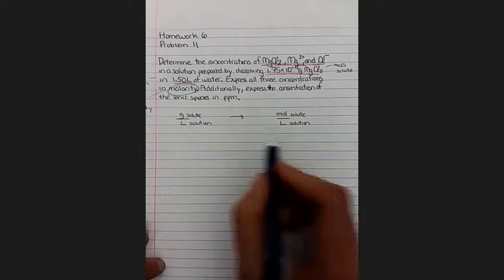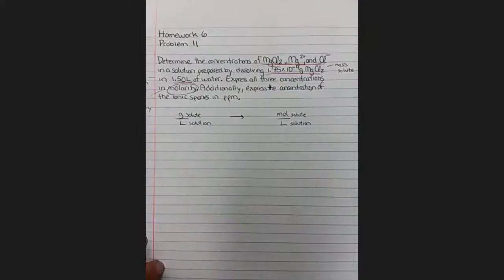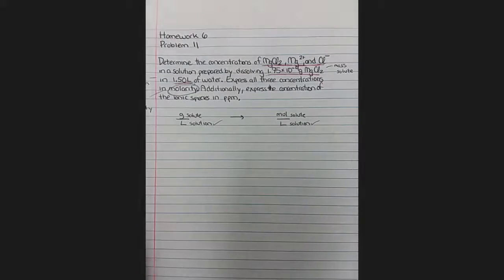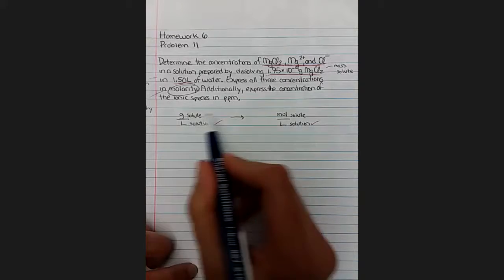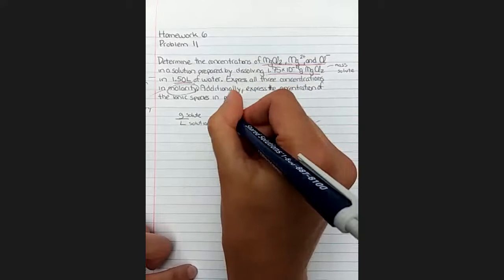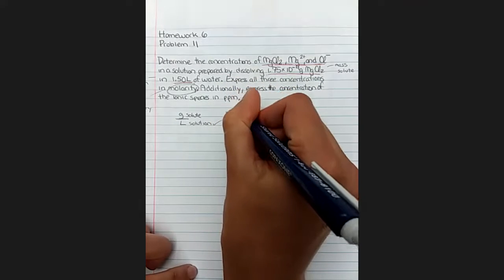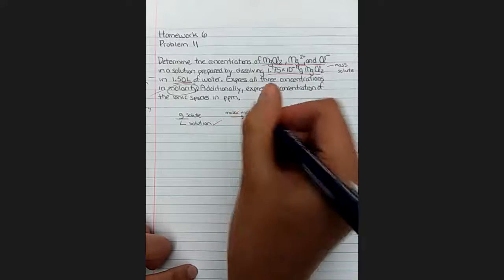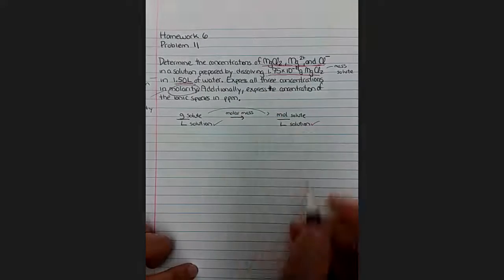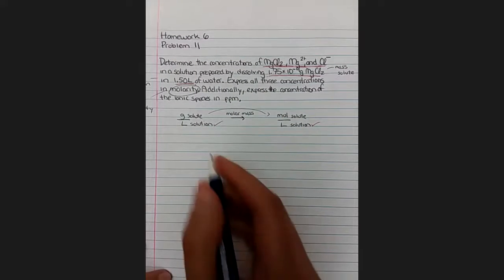So our denominator, the liters of solution, that's fine. We don't need to make any changes to that. It is the top, the numerator, that needs to be changed. We need to move between grams and moles, and we use the molar mass to move between grams and moles. That's our plan.